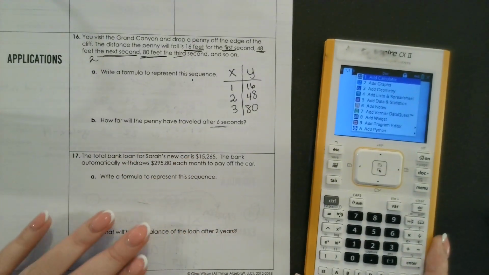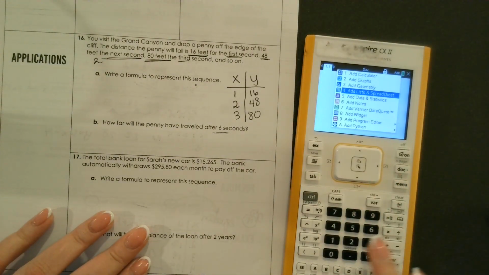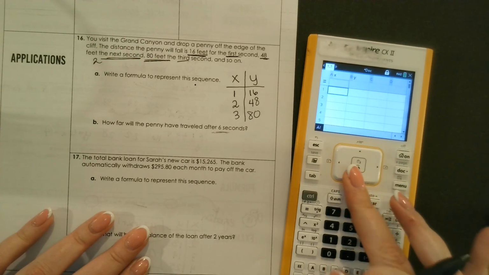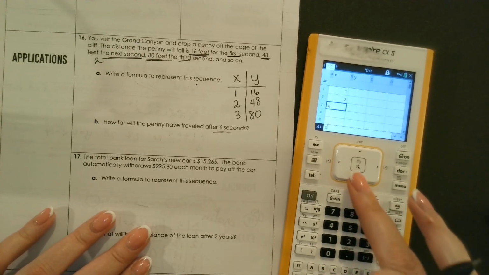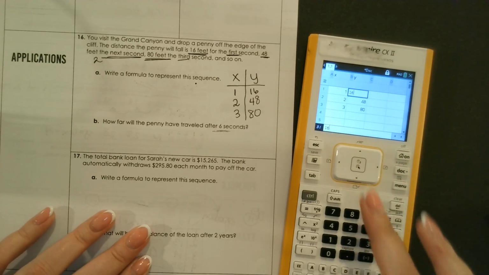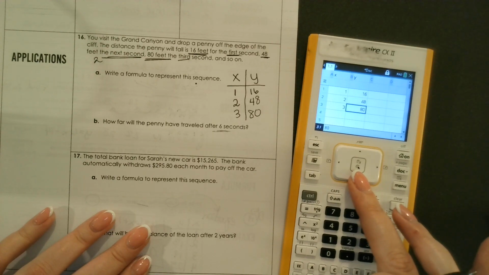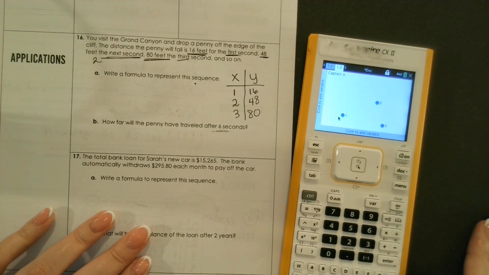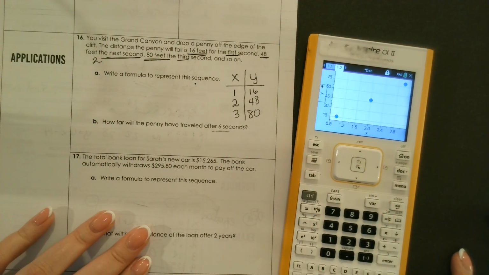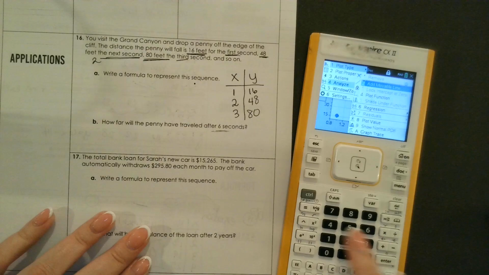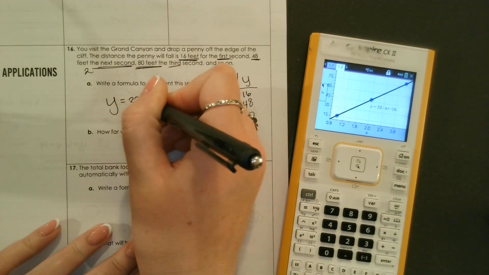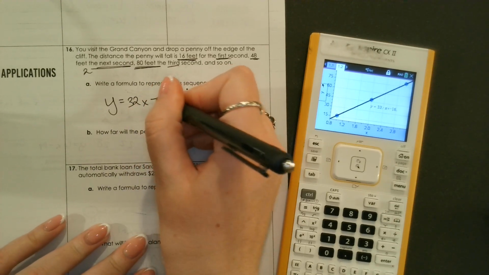So we are now going to go to List & Spreadsheet, label X, label Y, place our values 1, 2, 3. Here we have 16, 48, and 80. Control Doc 5. Label X, label Y. This makes a straight line, so our code is menu 461. And that gives us the equation y equals 32x plus negative 16, which is the same as minus 16.